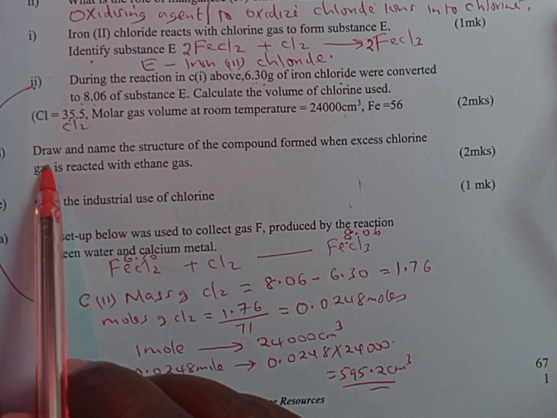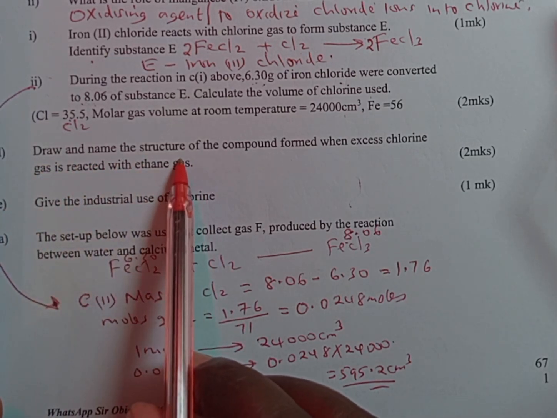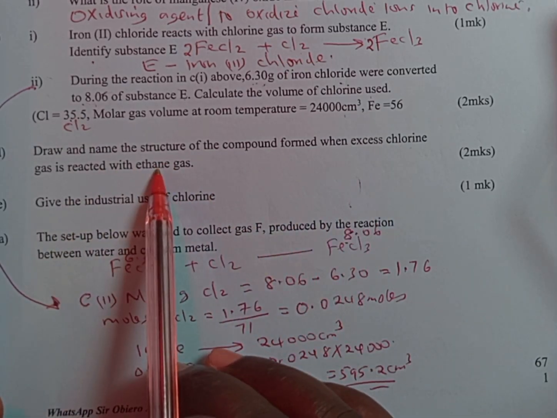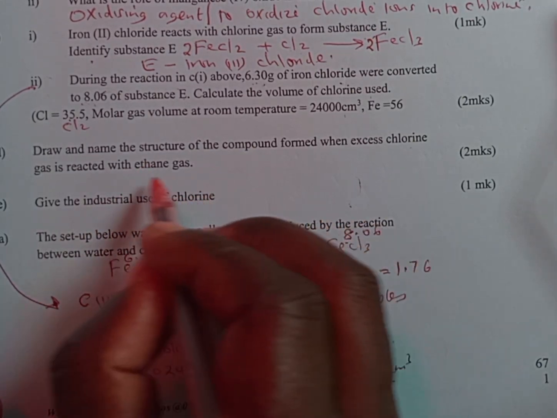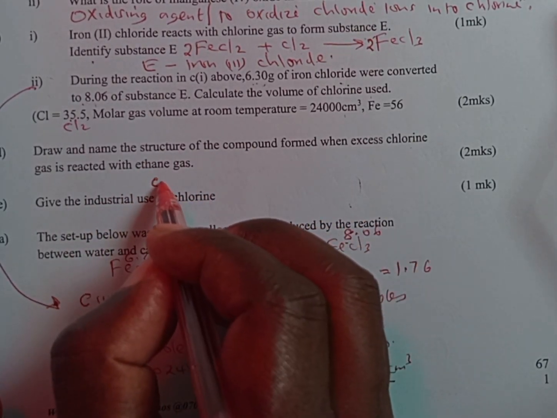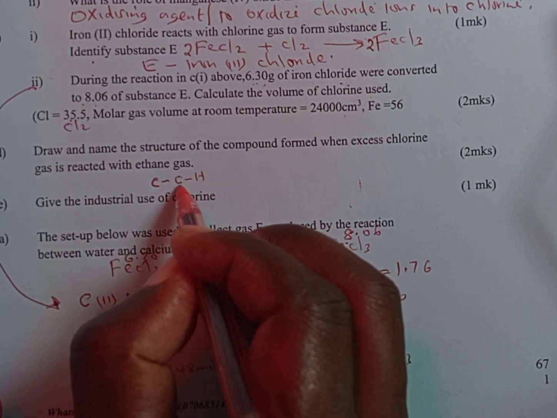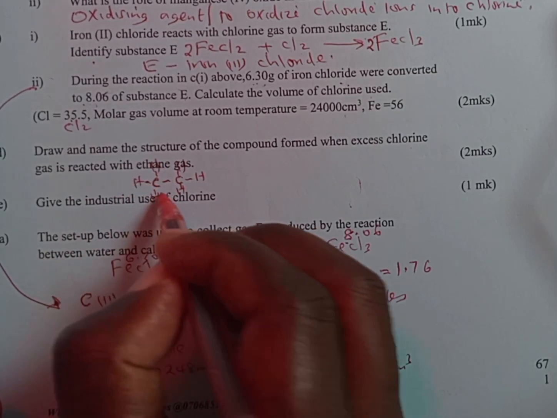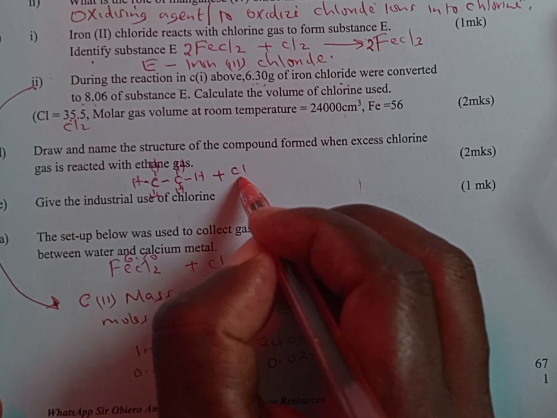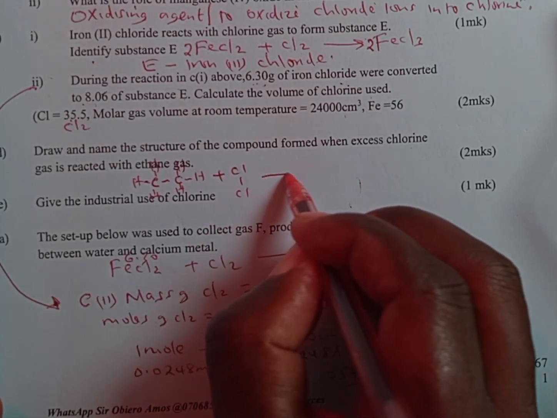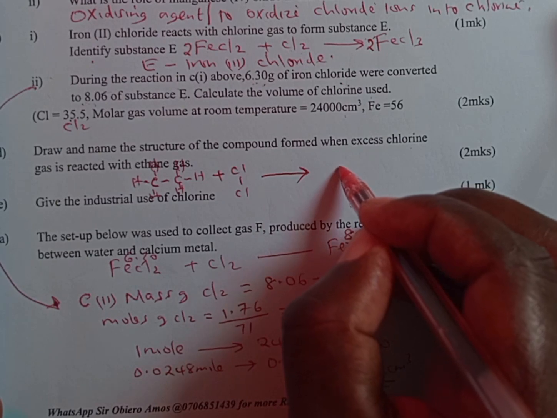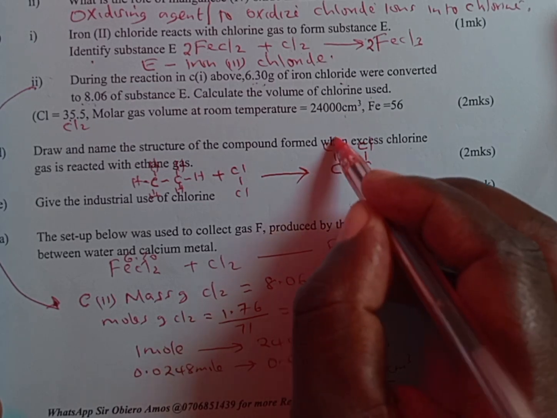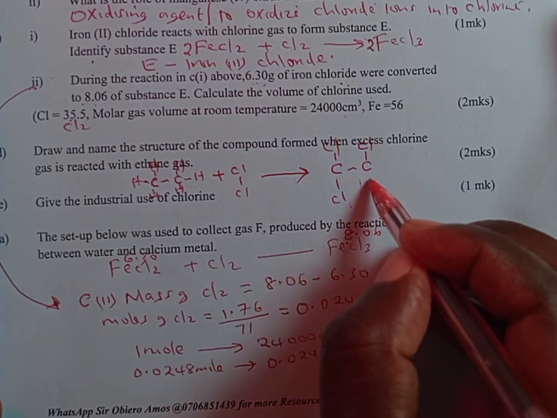Next, D. Draw and name the structure of the compound formed when excess chlorine gas reacts with ethane gas. So we are going to draw ethane this way. It has 6 hydrogens. We are reacting this with excess chlorine. A substitution reaction will take place and we are going to have a substance that looks like this.